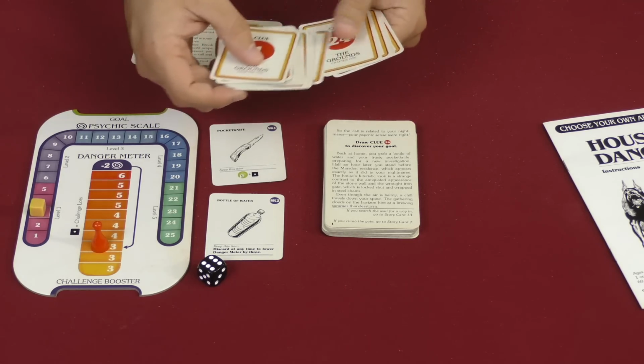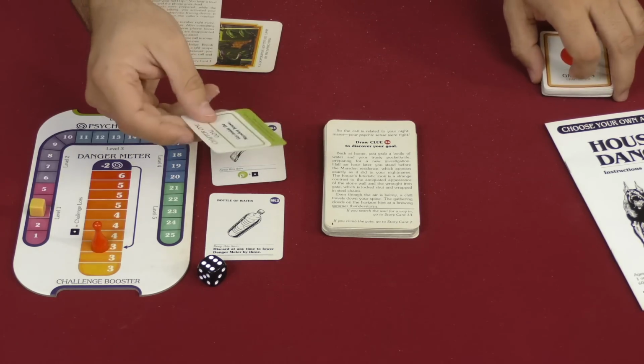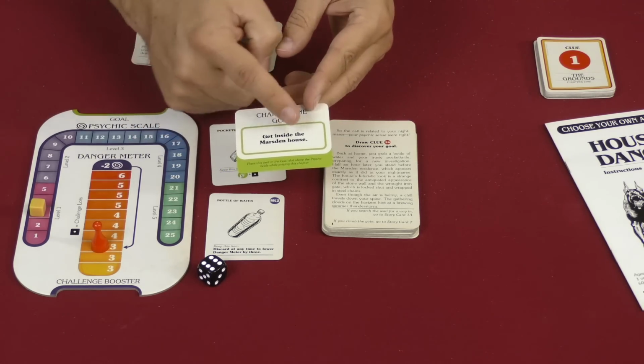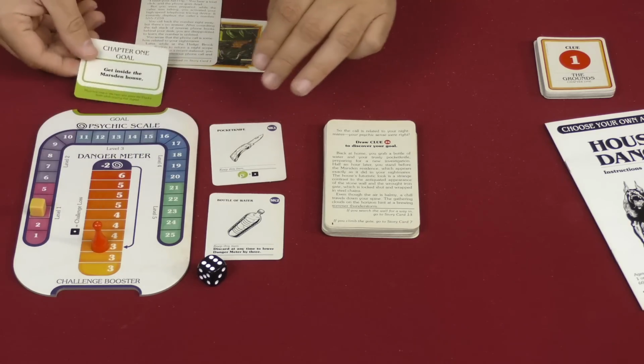Again, this is all basically set up. Clue 26 would be this one. We flip that over, and it tells you what your chapter 1 goal is. Simply get inside the Marston house. This goes up here.